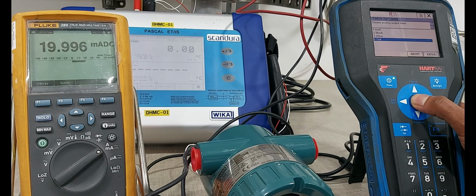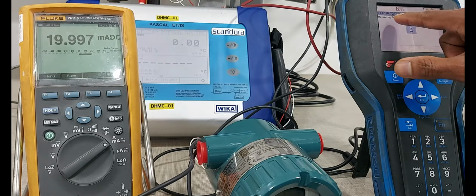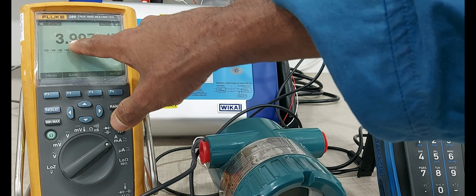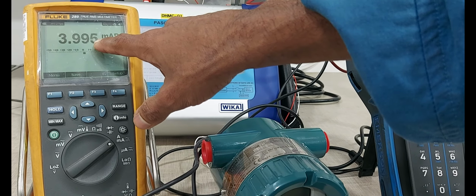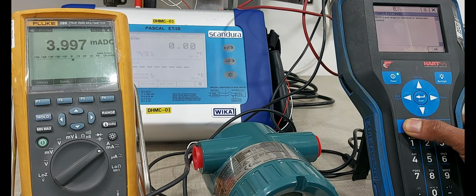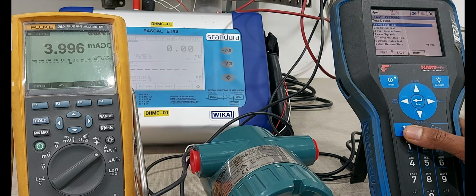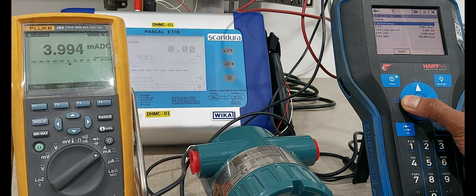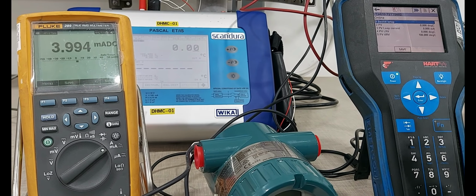After enter, return it to the original output. Now the original output is showing 3.998 milliamps. Okay, then OK. Back. Now the loop test is completed.